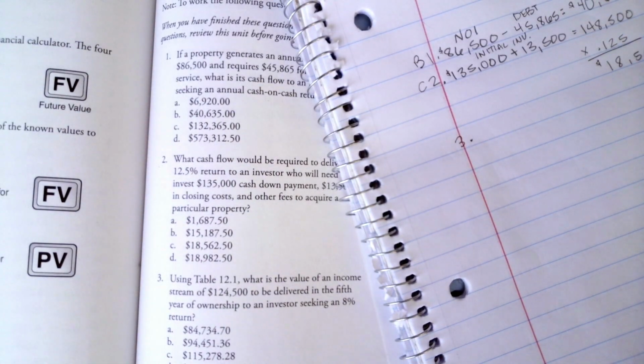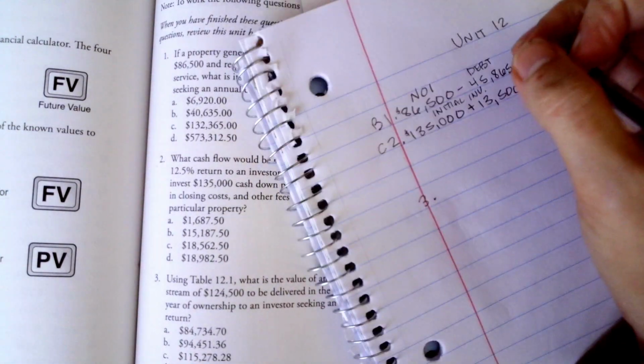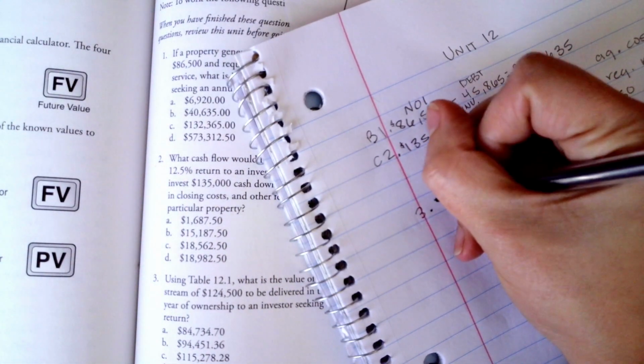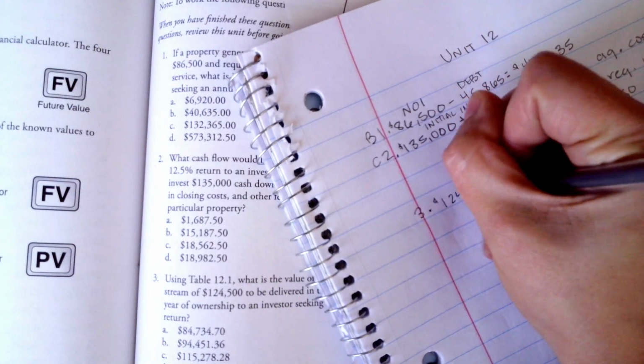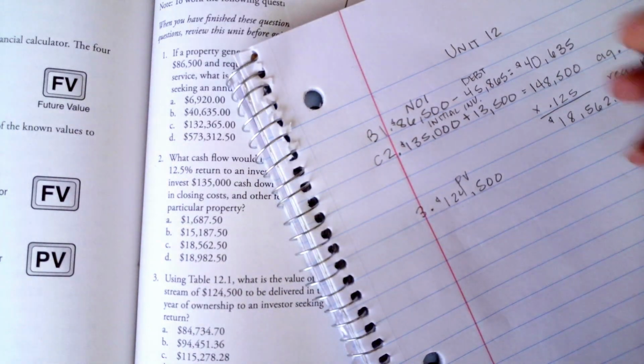Using table 12.1, what is the value of an income stream of $124,500 to be delivered on the 5th year of ownership to an investor seeking 8%? So let's just write down the information that we have. We know that the income stream is $124,500. That's the present value.